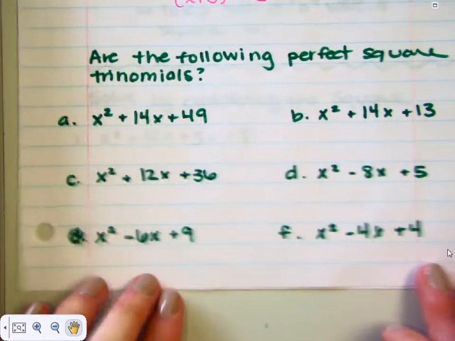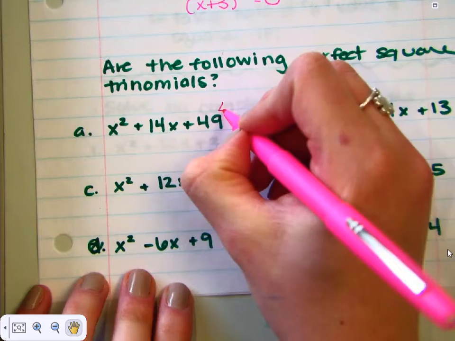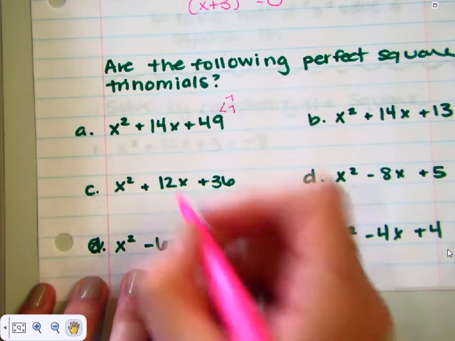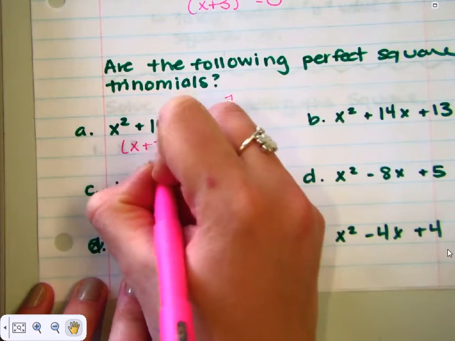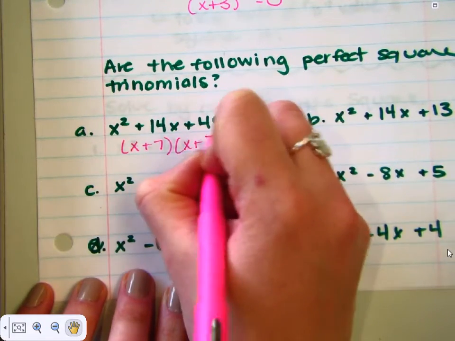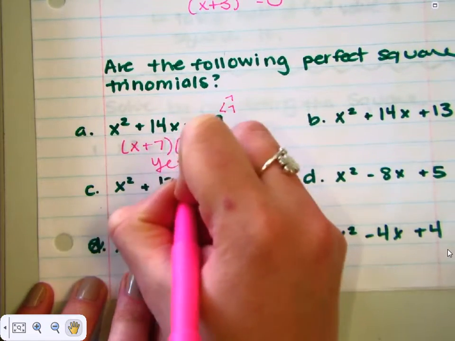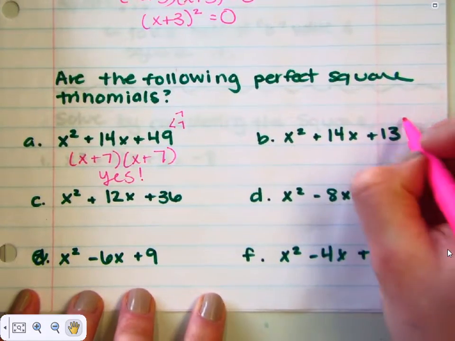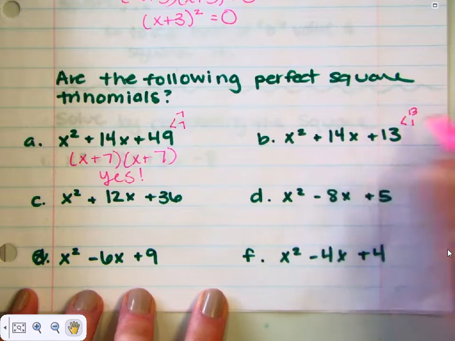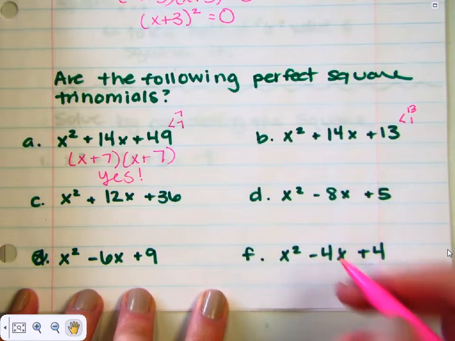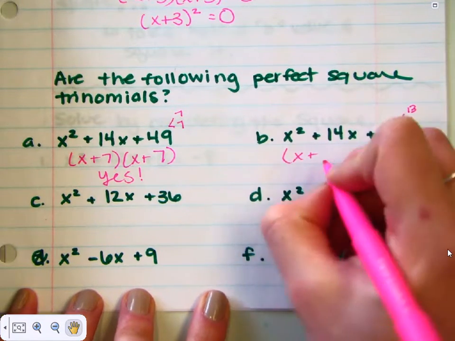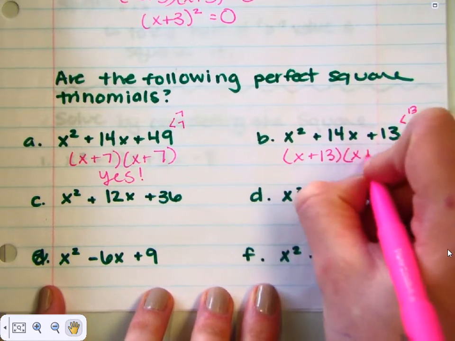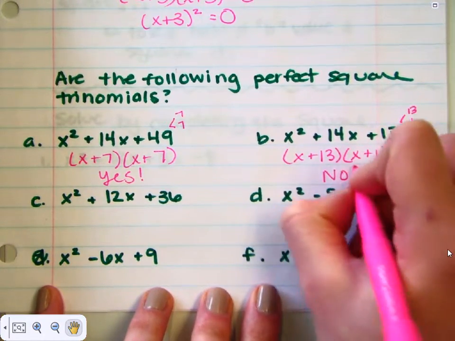Okay, so if I look at the factors of 49, 7 and 7 add up to 14, yes. 7 and 7 add up to 14, so this is a perfect square trinomial. If we look at B here, the only factors of 13 are 13 and 1. They add to 13 but the factors aren't the same. So this one is not.